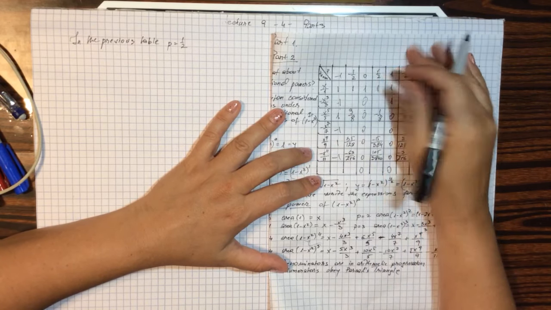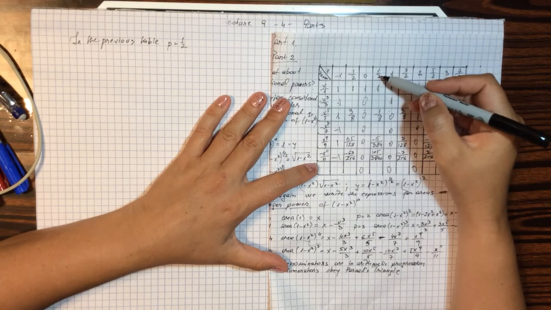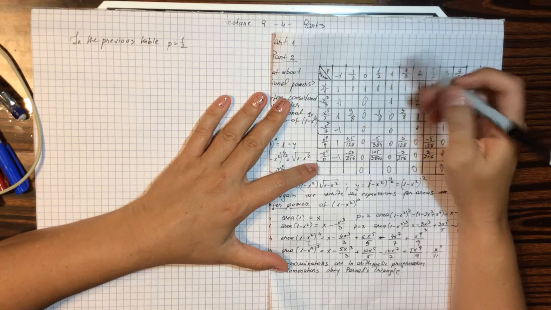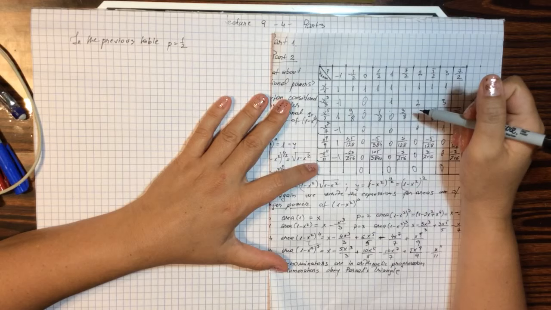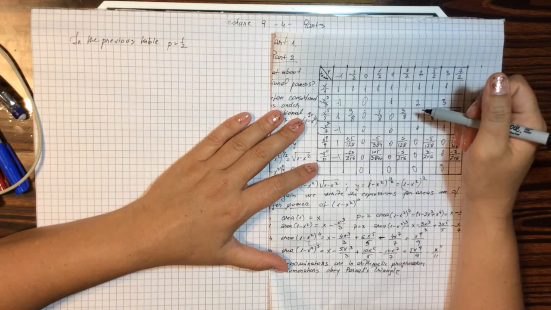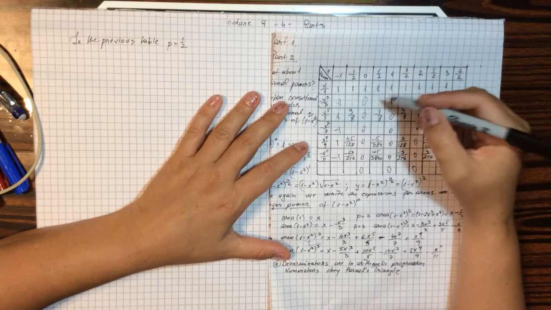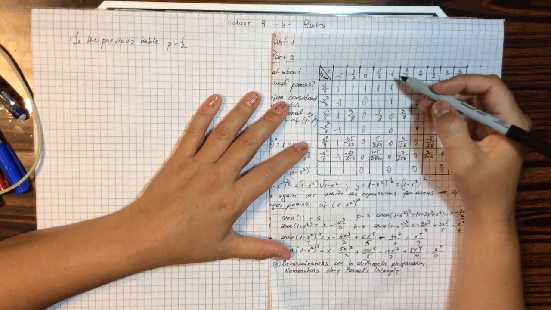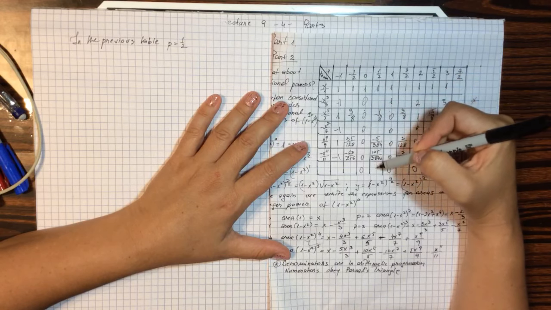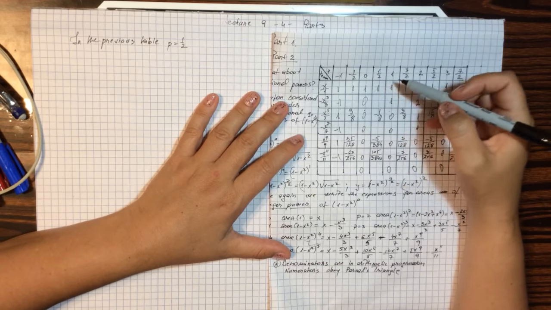All right, so for example, for p equal to half, for the square root of that polynomial, what is it that Newton noticed? He noticed that all the entries in this column were actually produced by continued multiplication.